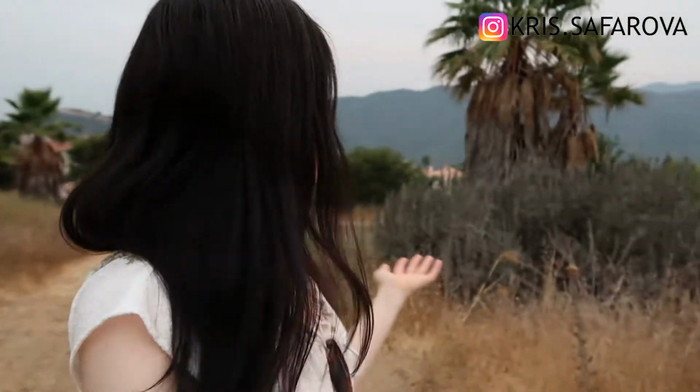Look how lovely it is today. And you can even see, well, you can't really see much, but the ocean is right there, right behind me.